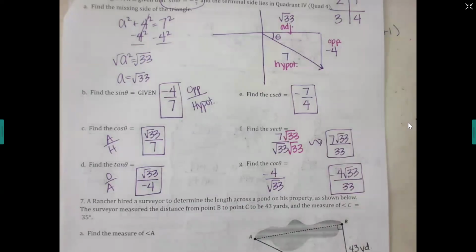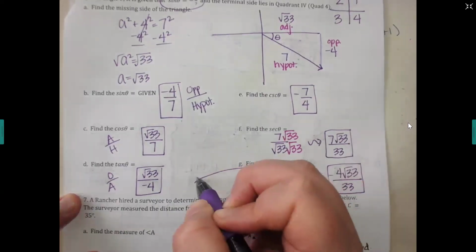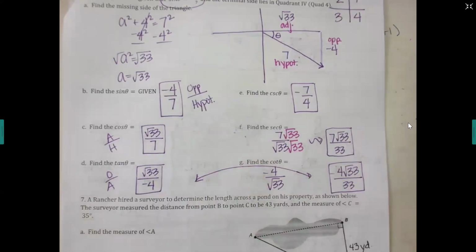Instead of the cotan, like negative. Oh, wait, did I do it wrong? Oh, like switch, yeah. Dang it. You're right. These are backwards. My bad. Sorry. This is the answer to that one. That's the answer to that one. Oh, thank you. My bad.